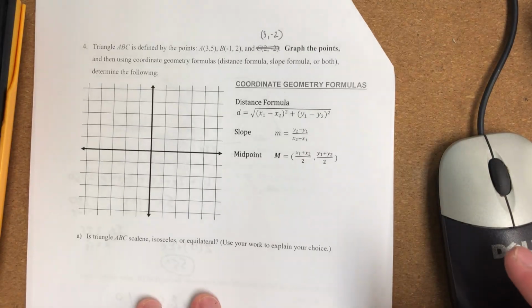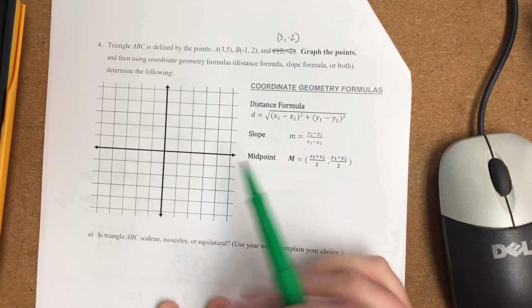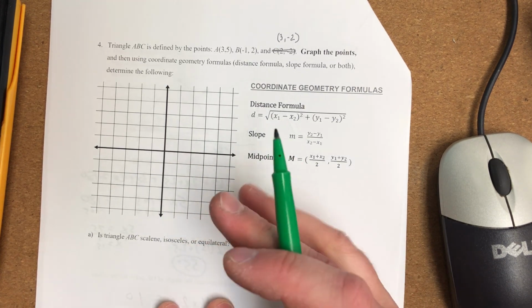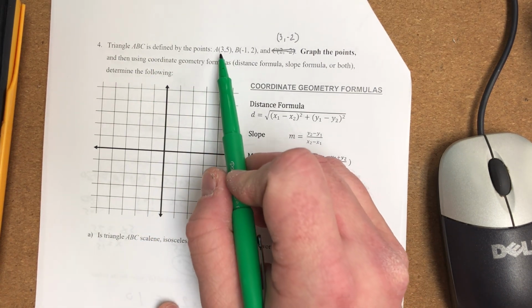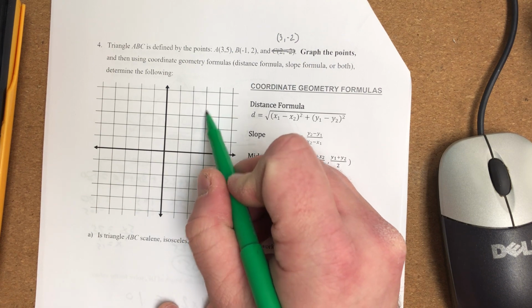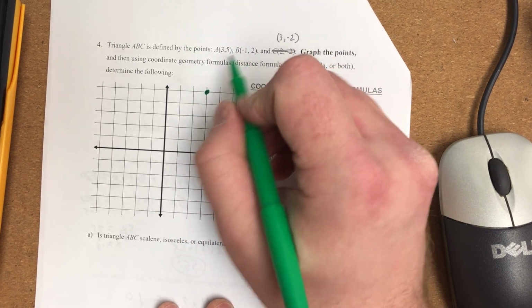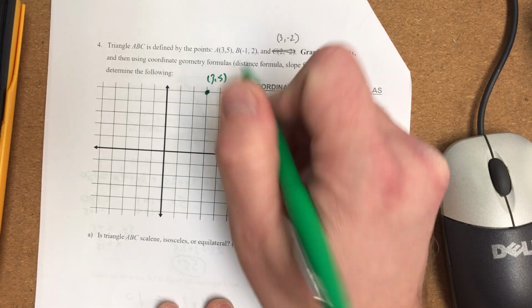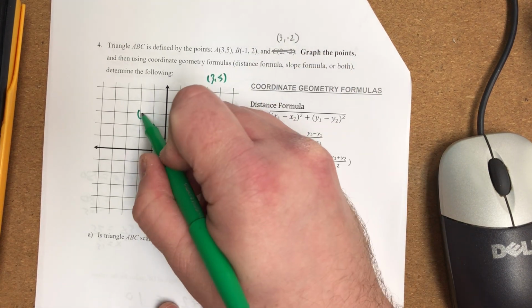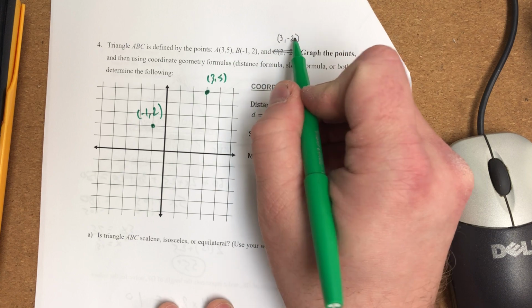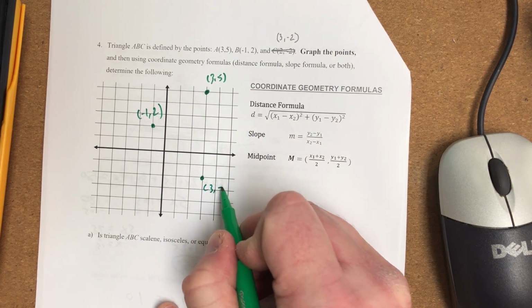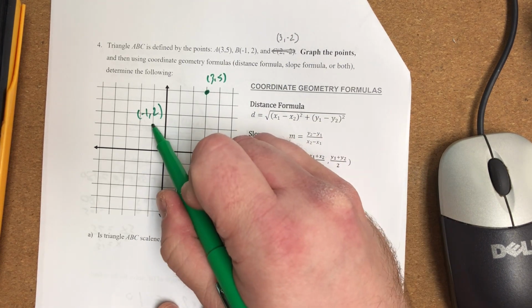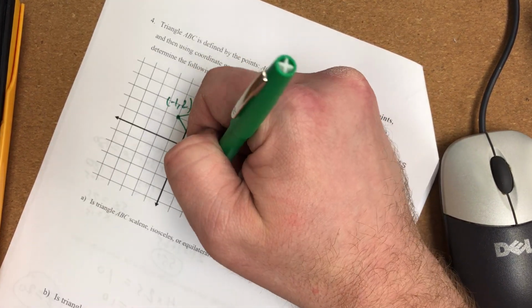All right, our next question. I barely changed this question, but the procedure is going to be kind of different now that we have different numbers. So this is our triangle ABC: 3, 5, that's how we get the point 3, 5. Negative 1, 2, negative 1, up 2. Then 3, negative 2, over 3, down 2. All right, so here is our triangle.